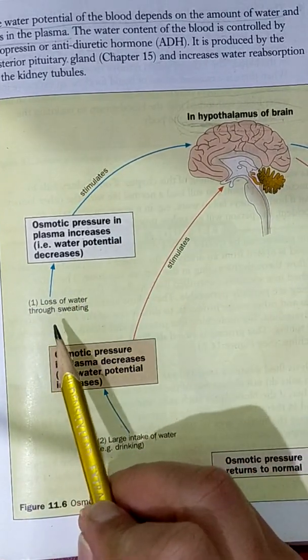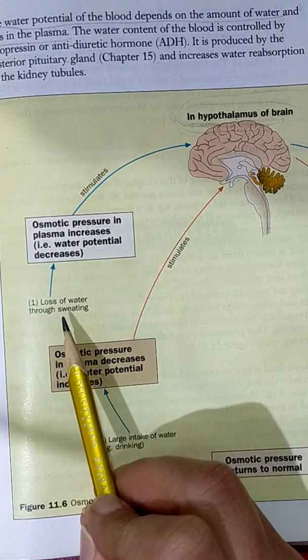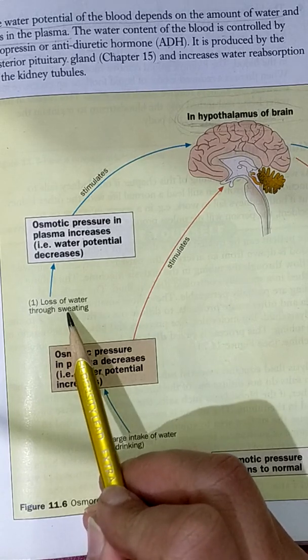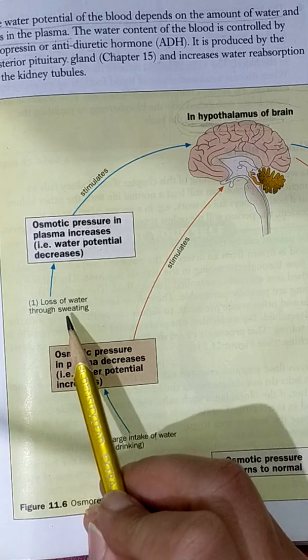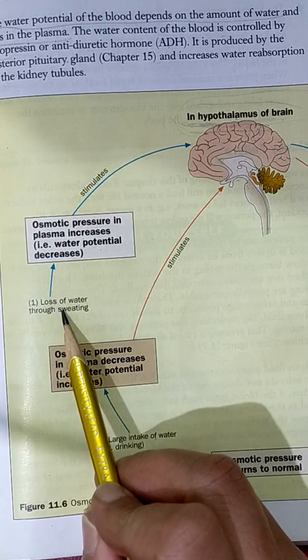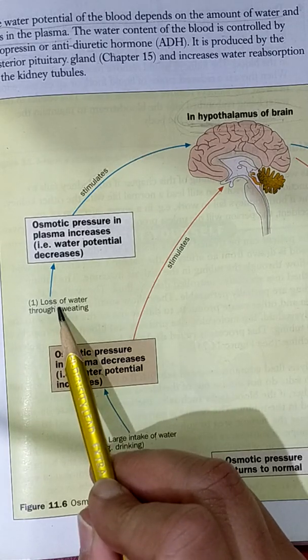For example, if too much loss of water has taken place from the body, maybe due to sweating, or someone is fasting, not drinking water and doing exercise, or it is summer season, much water is lost from the body. If much water is lost from the body in the form of sweat, what will happen?